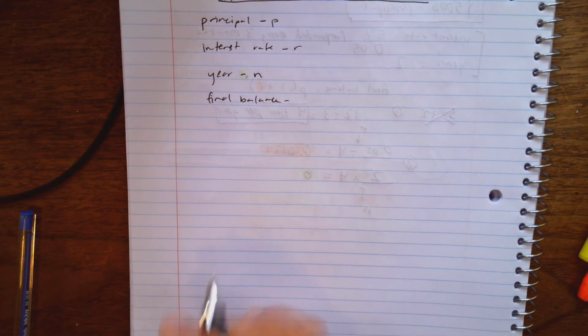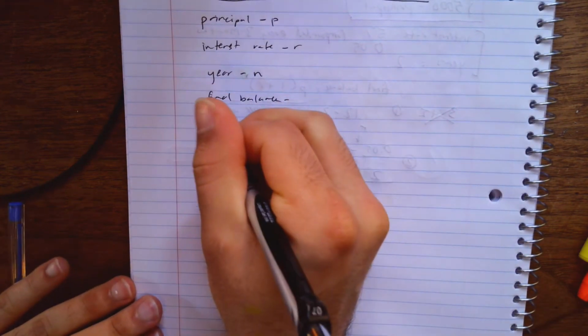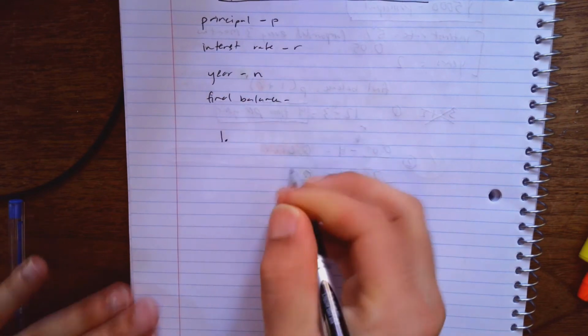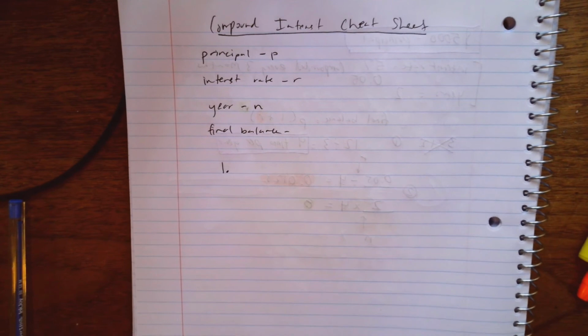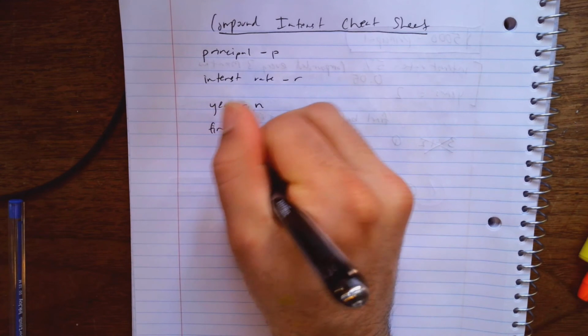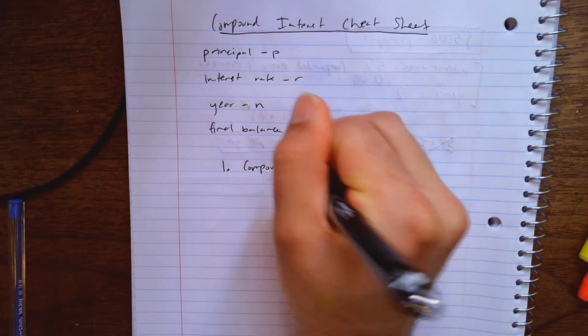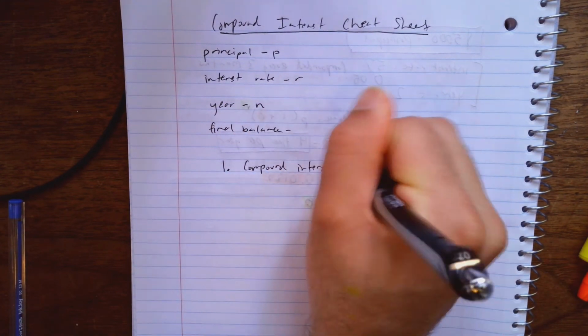Okay, so I like to break the whole problem down into a series of steps. So if we had to decide on a step number 1 for compound interest problems, what would be a good step number 1 that we could take? Yeah, I like that. That's a good first step. Is it compound interest or simple interest?